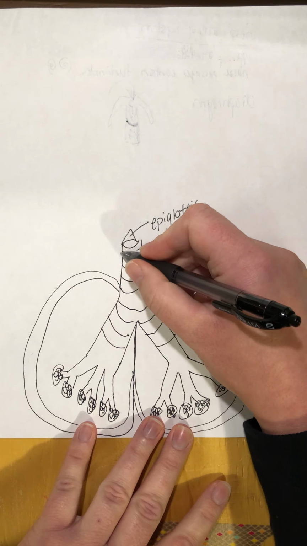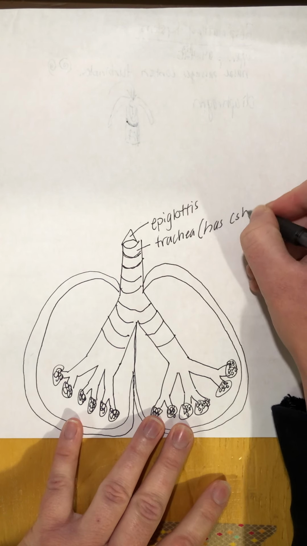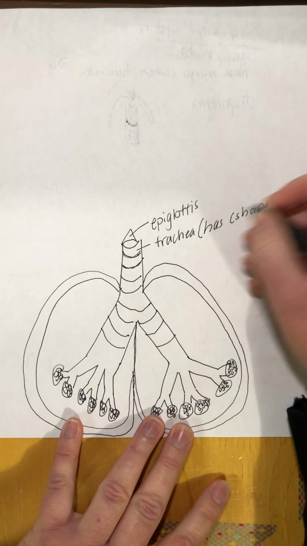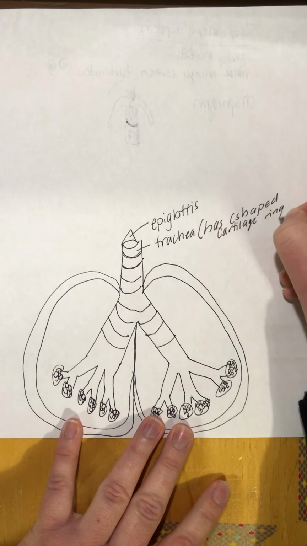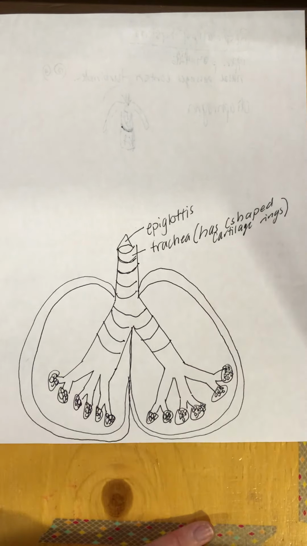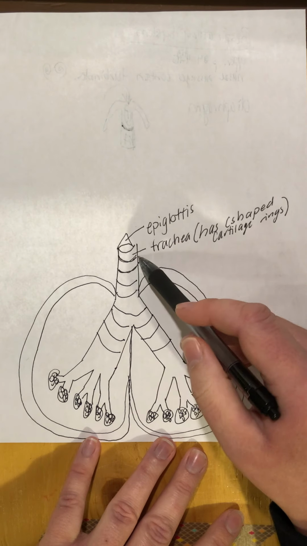You'll see that the trachea has these guys here, which are C-shaped cartilage rings. Those C-shaped cartilage rings hold the trachea open and give it structure. Sometimes in animals, you'll see flattened C-shaped rings, in lots of small dogs, and then they have a collapsing trachea where they can't breathe properly. So obviously that's not a good thing. So the trachea has these big C-shaped rings.